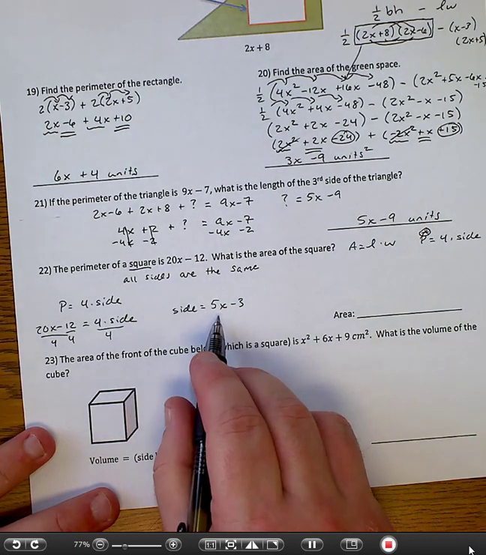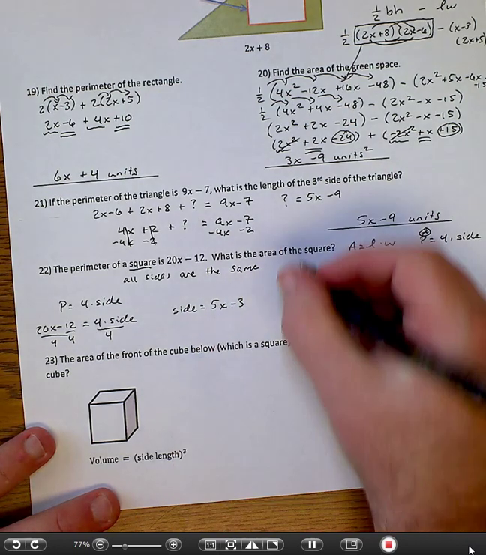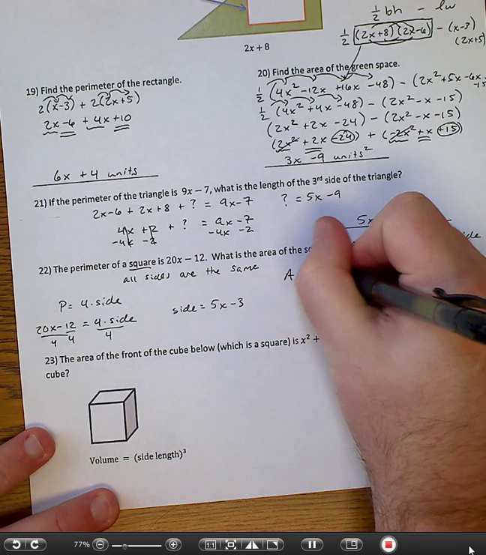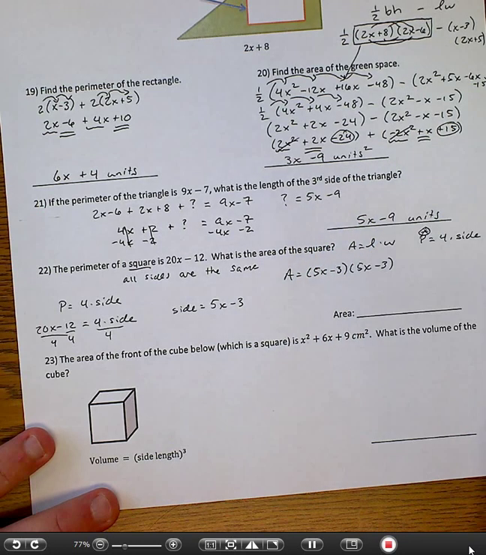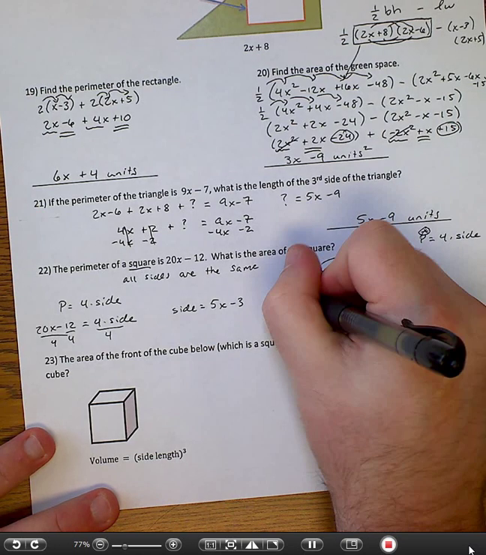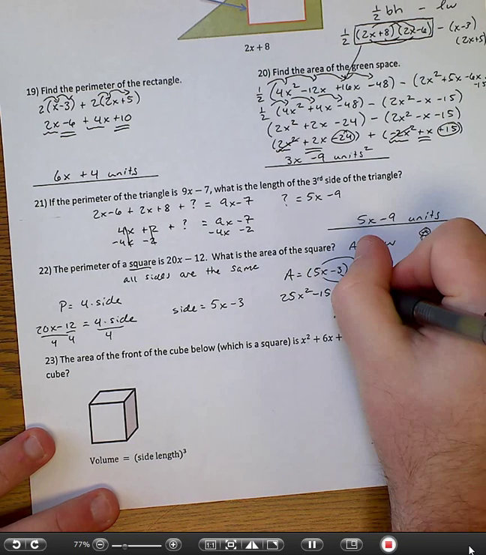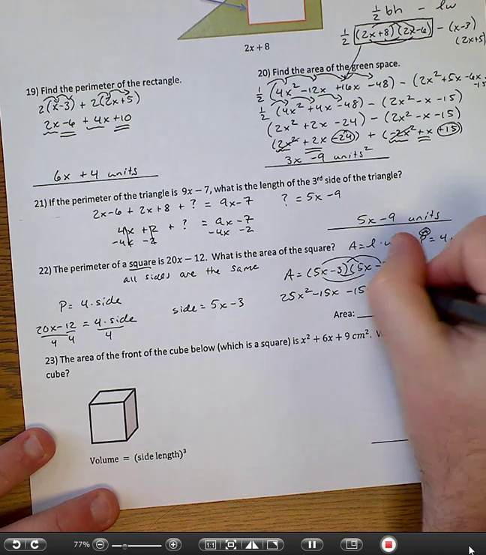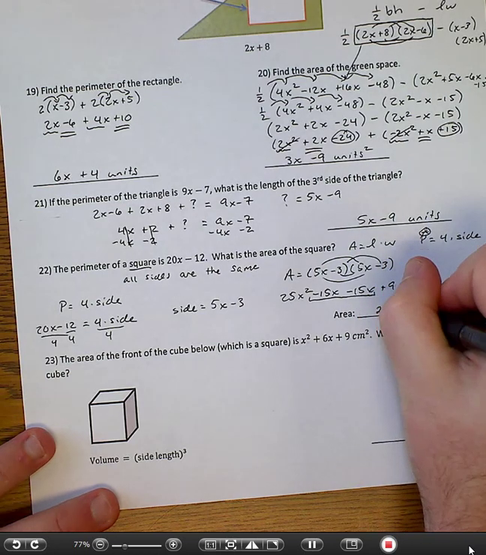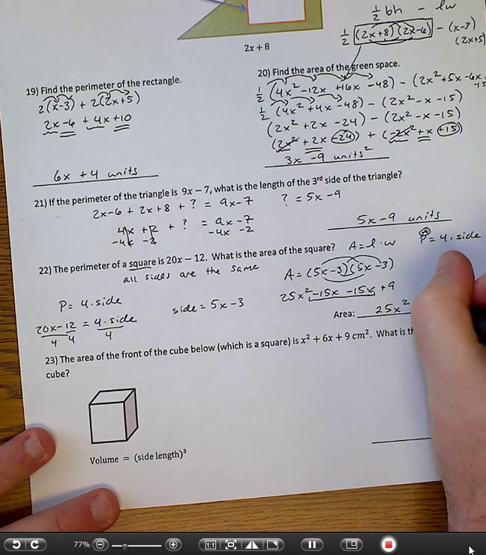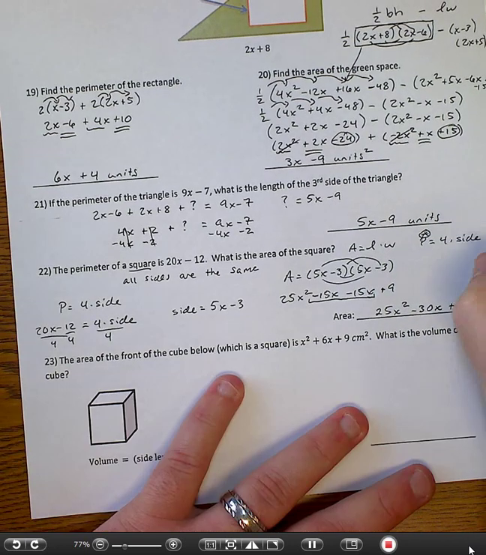Now, to get the area, I just need to do side times side, because those are both the length and the width. So the area is 5x minus 3 times 5x minus 3. And now we're FOILing. 25x squared, negative 15x, negative 15x, positive 9. Combine like terms. I get 25x squared minus 30x plus 9 units squared.